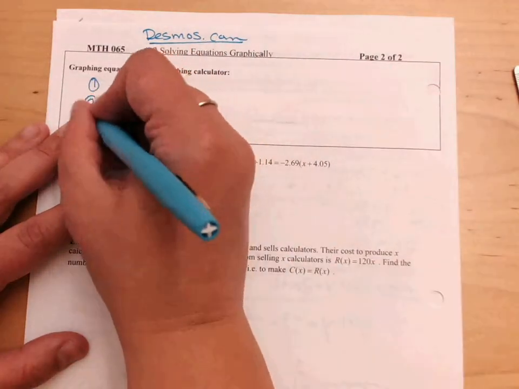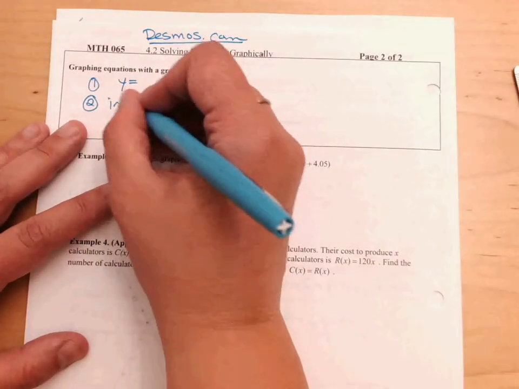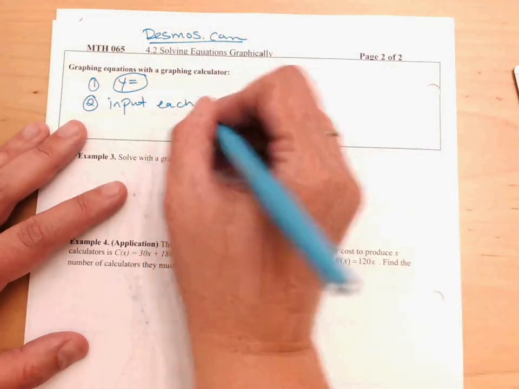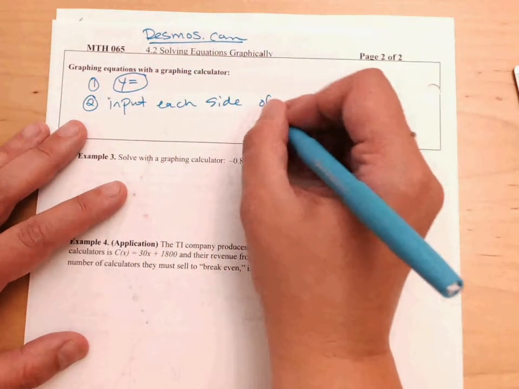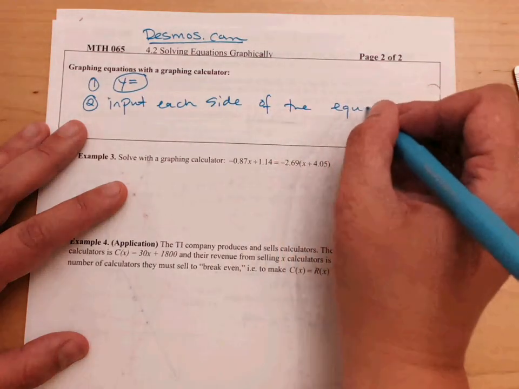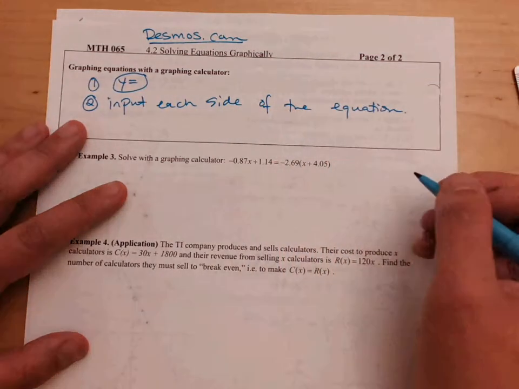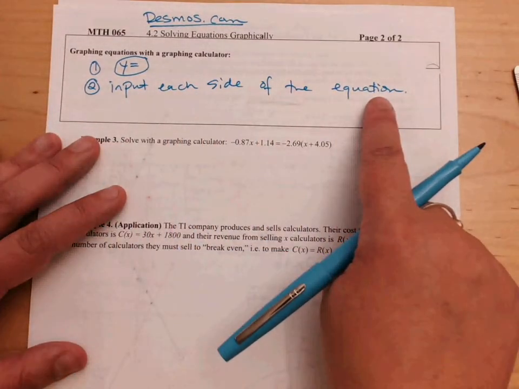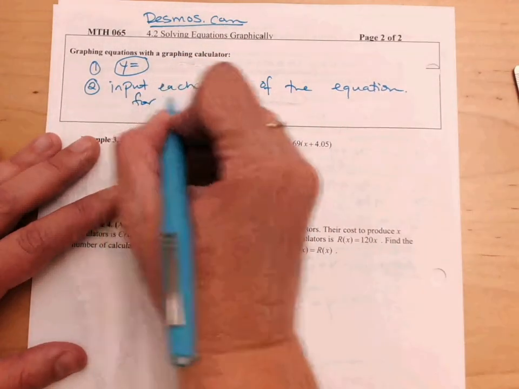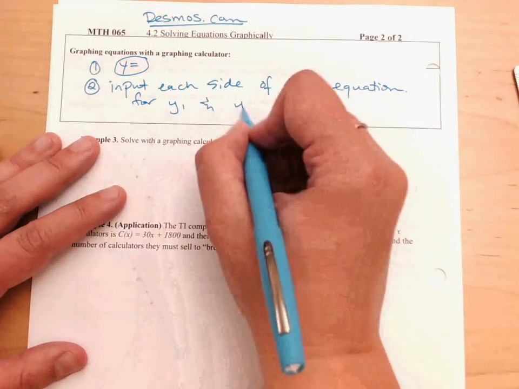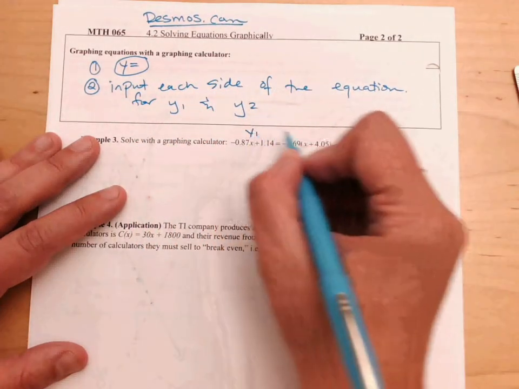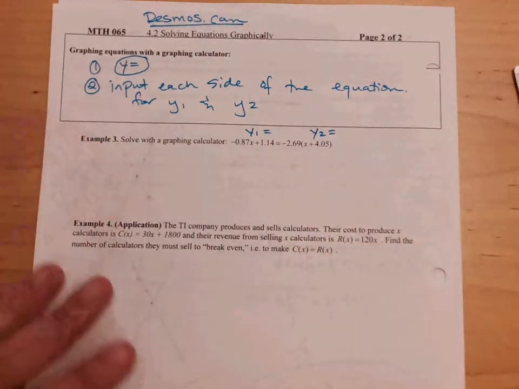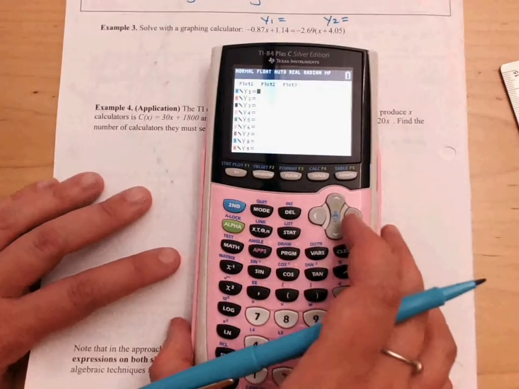And then step 2, this is on your calculator, input each side of the equation. And realize this might be worded differently on the PowerPoint. Input each side of the equation for y1 and y2. So this is the first equation, y1. This is the second equation, y2. And if you're going on to Math 95, you will absolutely need a graphing calculator.